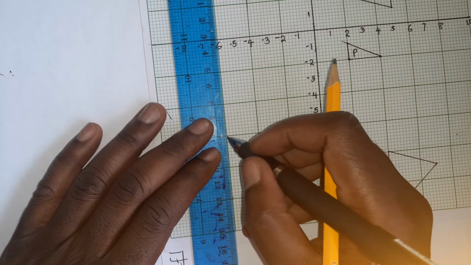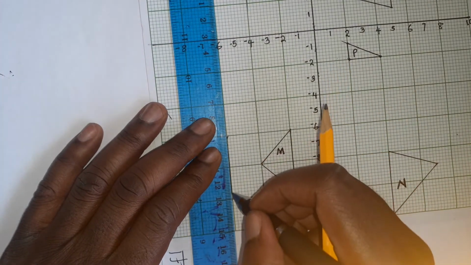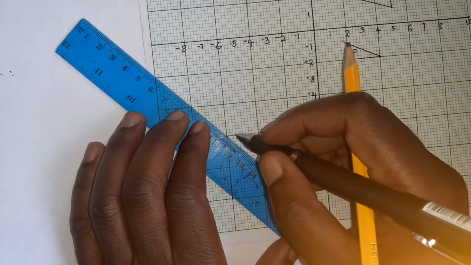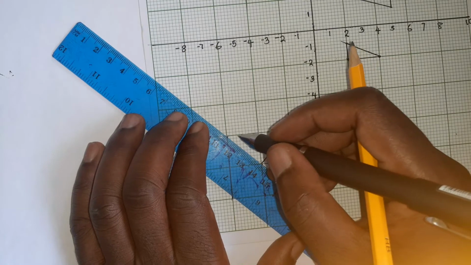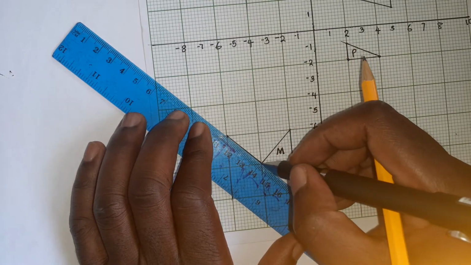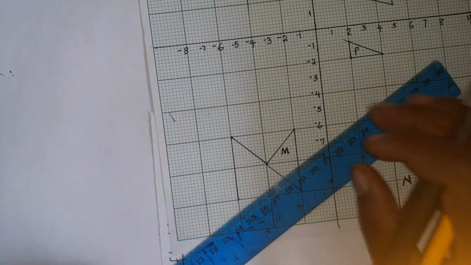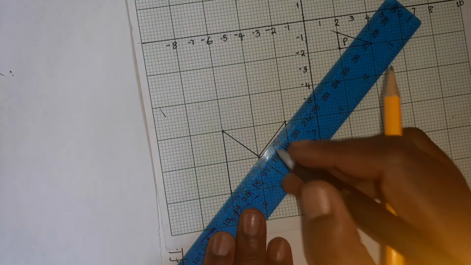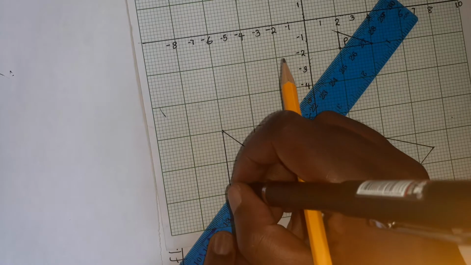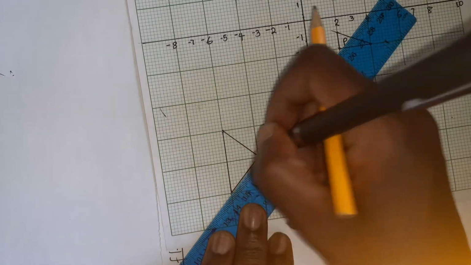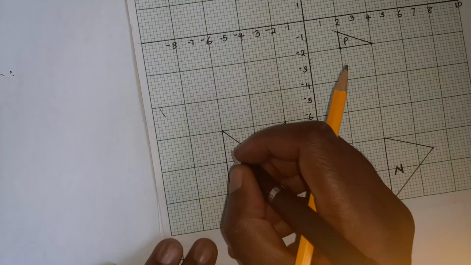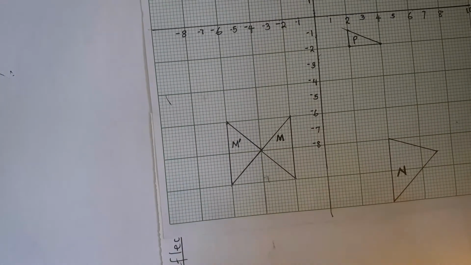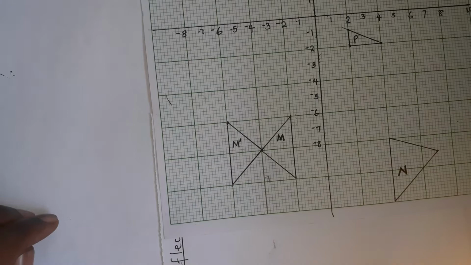You join this point. They will come to this same point, these ones. Come to the same point. Okay? That point has not moved. So these will go back to the same. Okay? So this is what is going to be the image. This is what is going to be the image here.